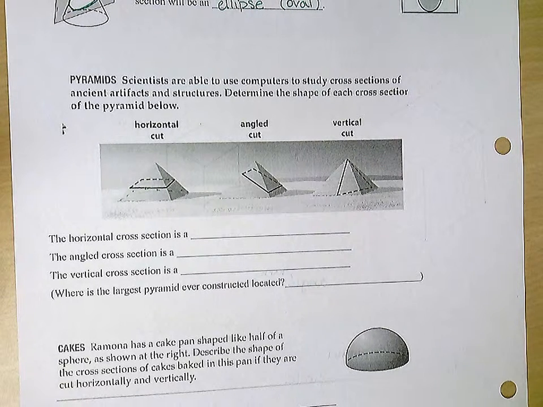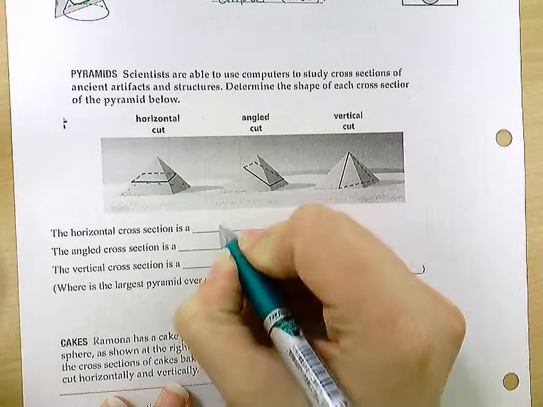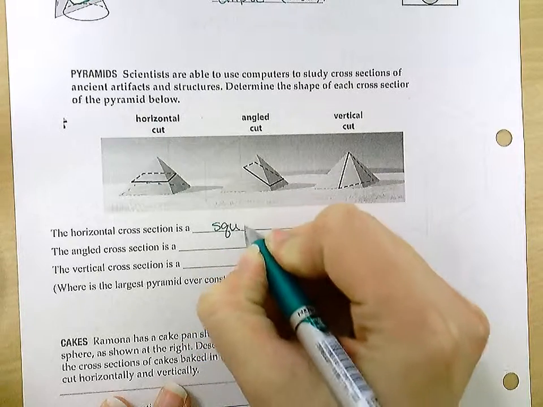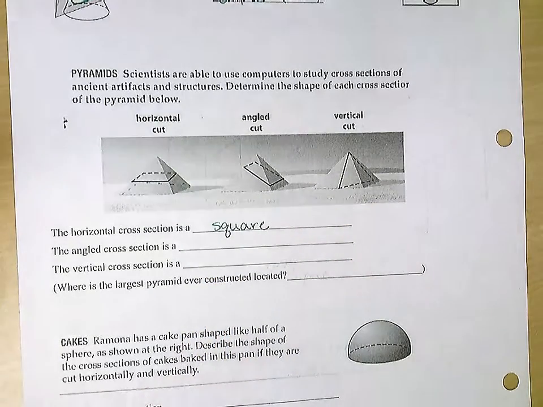So if I cut this pyramid horizontally, across this way, since my base is a square, it's going to create a square when I cut it horizontally or if it's parallel to that base. So my cross section, that intersection, is a square.